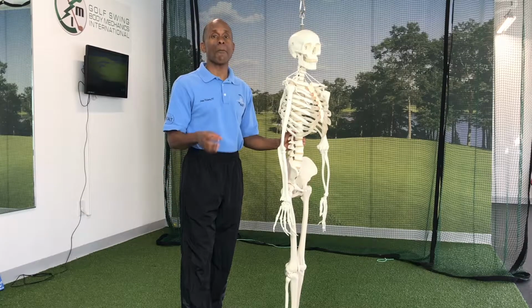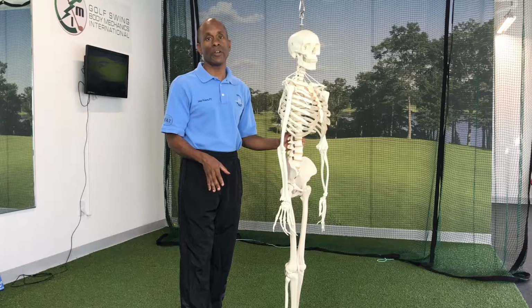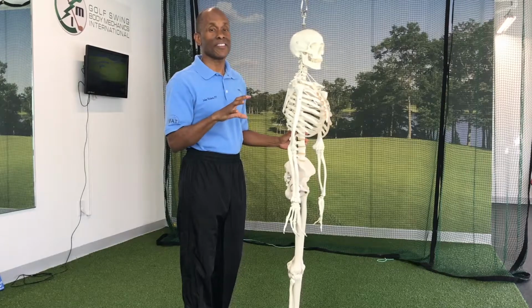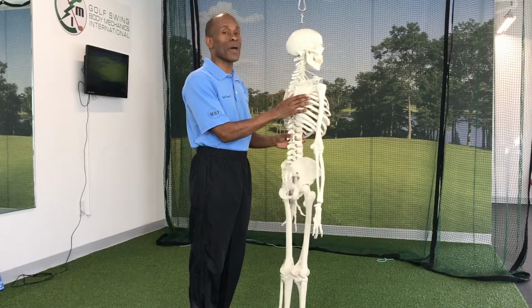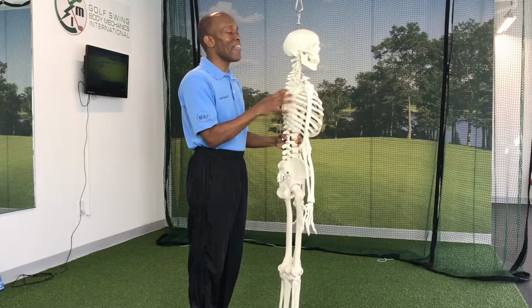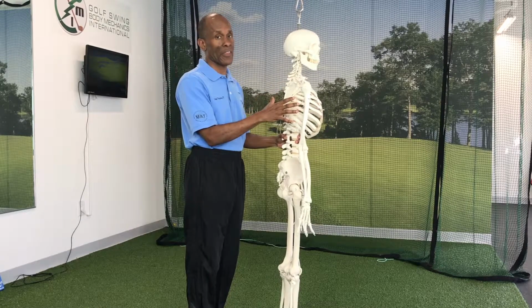Today I want to talk about mobility at the right shoulder, or the trail shoulder. Mobility at the trail shoulder is produced by the muscles that move your shoulder blade and the muscles that move your arm. They have to work in coordination with each other.